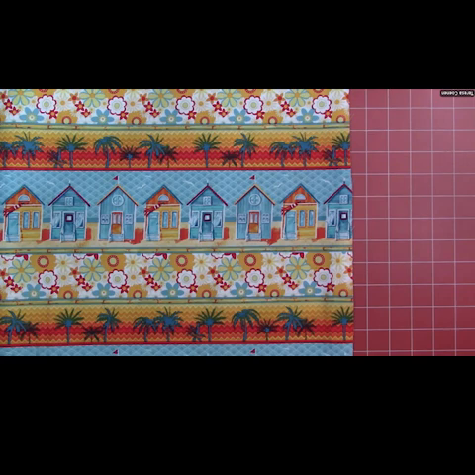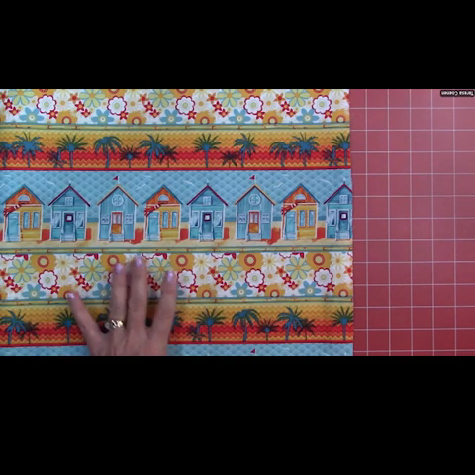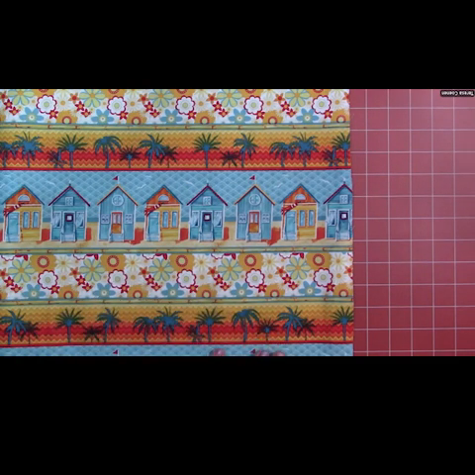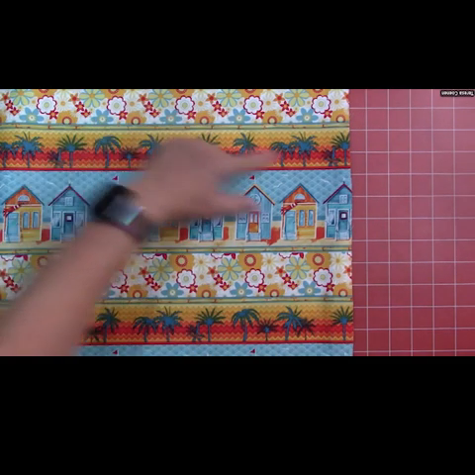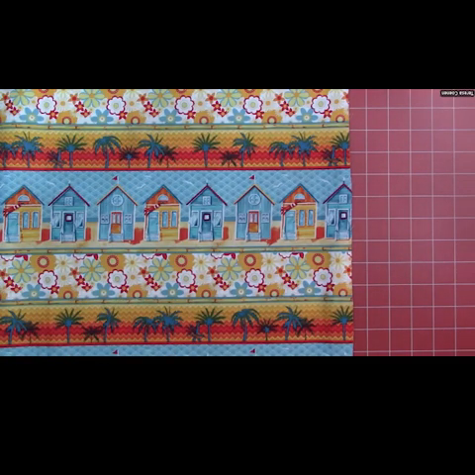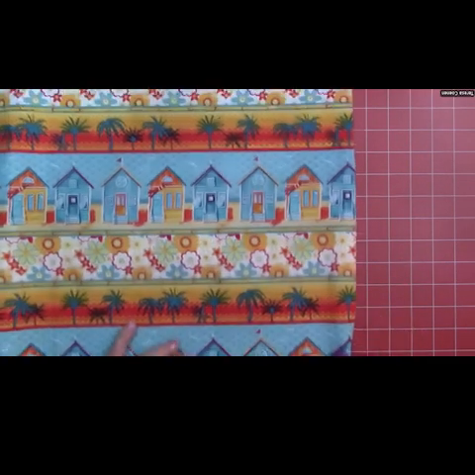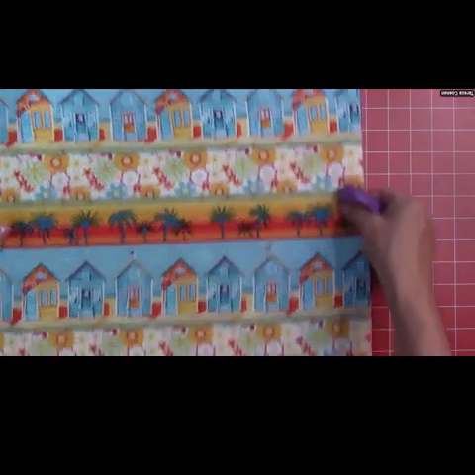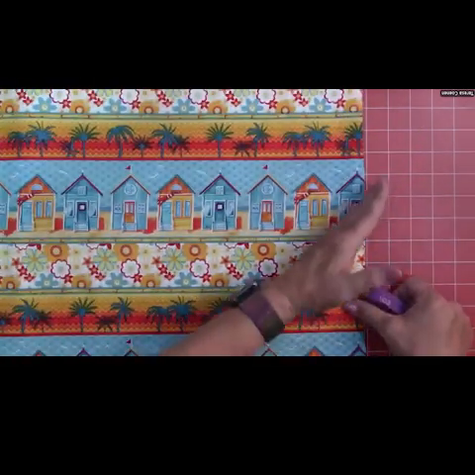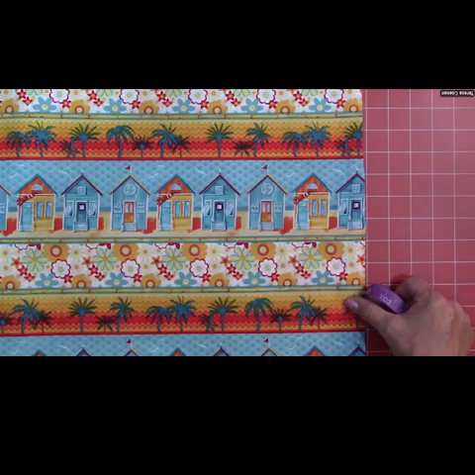Border prints sometimes have a repeat in the border from top to bottom that matches up and aligns, and sometimes they don't align. This particular border print, Surf's Up by Henry Glass, has a repeat that repeats in every single row. This blue house repeats above it and above it again.